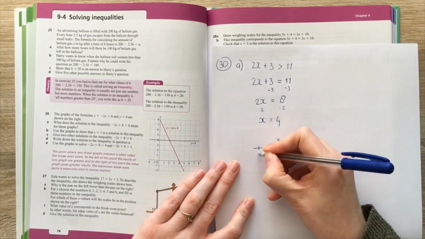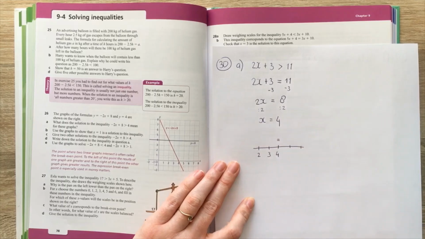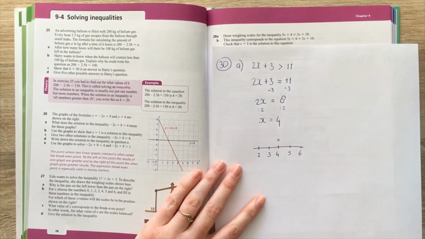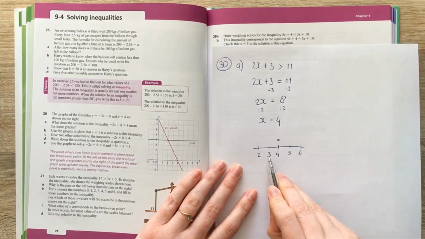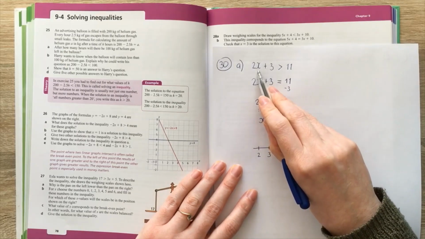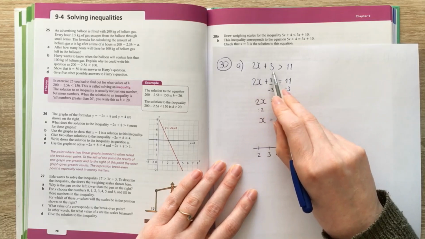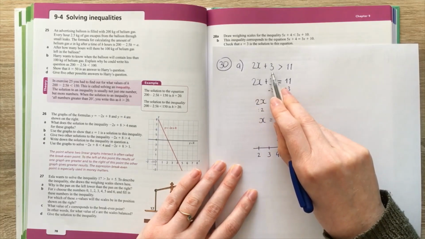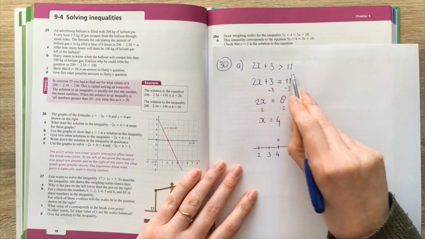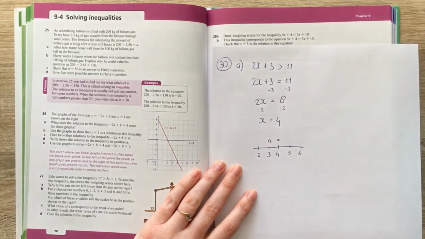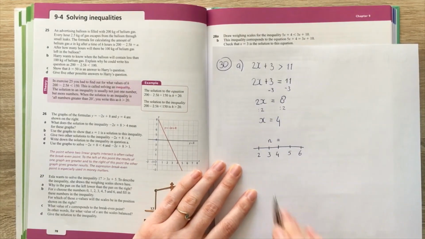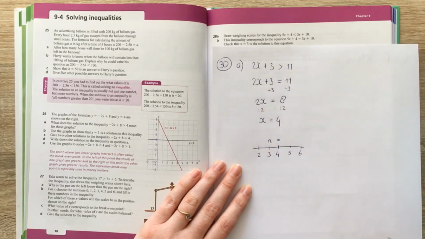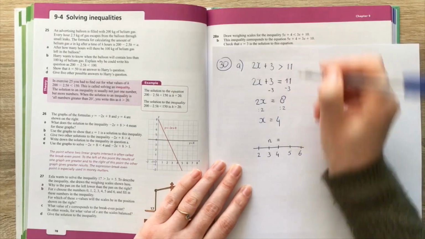So let's just use consecutive whole numbers and go with 2 and 3 on the left and 5 and 6 on the right. If I start with 3 and fill it in to my original inequality, I would get 2 times 3 plus 3. Now 2 times 3 is 6, plus 3 is 9. 9, is that greater than 11? No. So I write an n over here. I would get the same with x is 2, because 2 times 2 plus 3 is 7. And is 7 greater than 11? No.